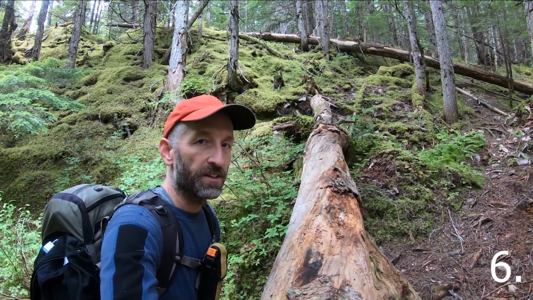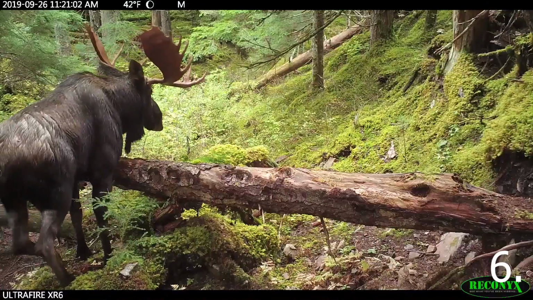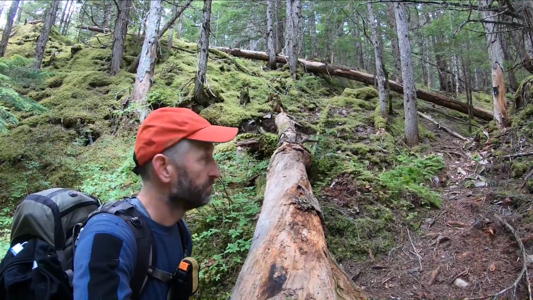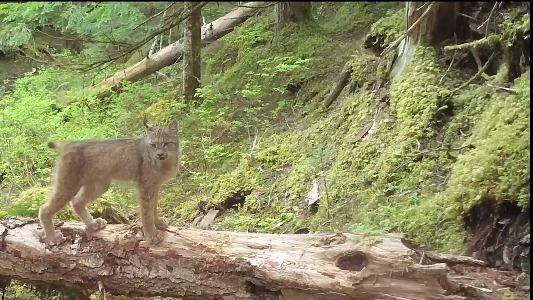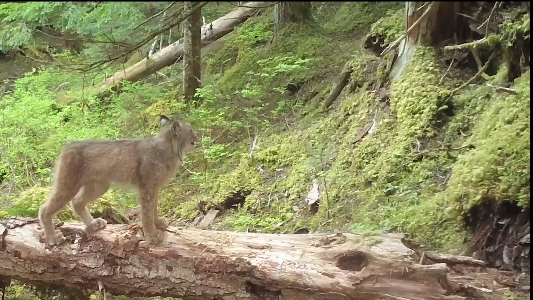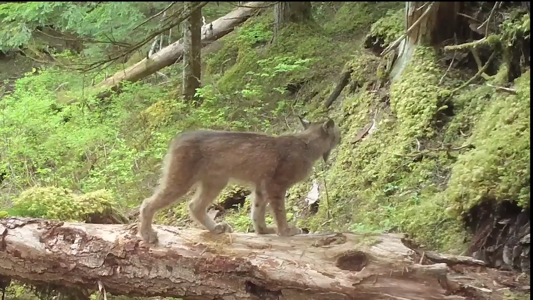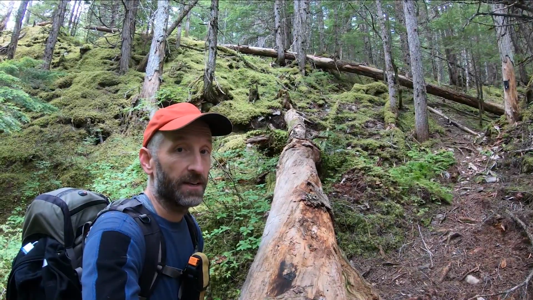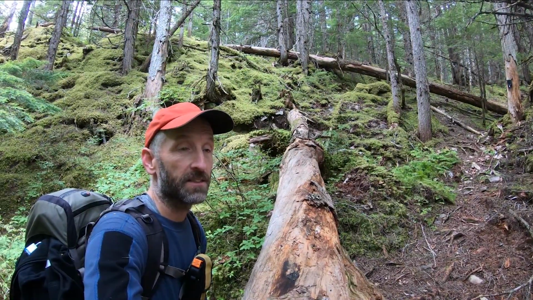We've seen a lot of cool things here over the years. Moose trying to get over different parts underneath this thing. But one of my favorites is a lynx who came walking right along this cool log and then leaped off onto the other side. Lynx vary dramatically in their abundance from one year to the next.